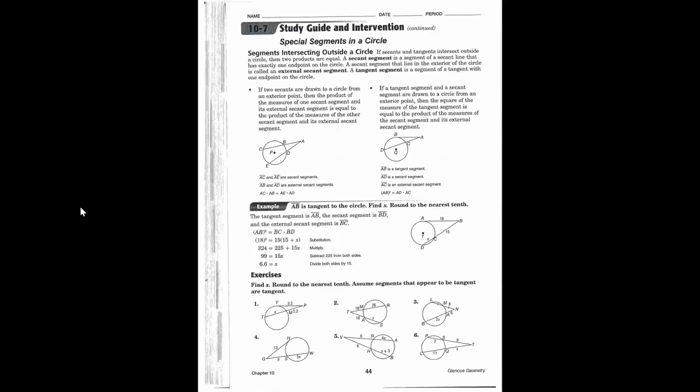All right. So on this one, oh, I know. Exterior and the whole.